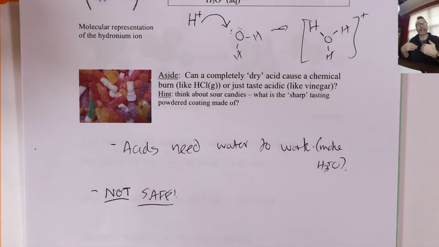If you breathe in HCl, that would kill you, right? Because HCl gas gets into your lungs, immediately turns to a strong acid, and you're dead, right? So be safe around acids. Remember, we ourselves are a little bit wet, right? So when we interact with things, we make them wet. So be careful. Not safe.